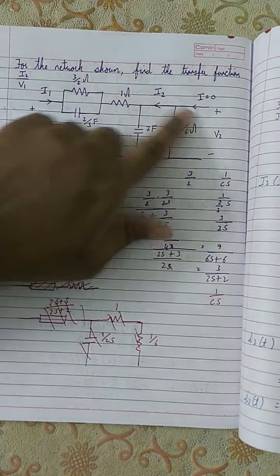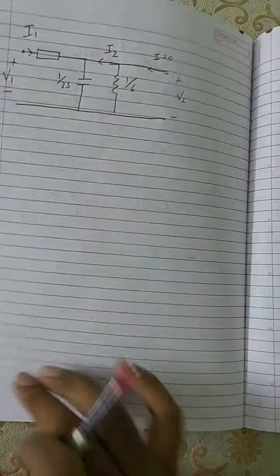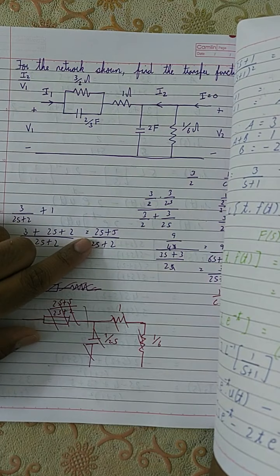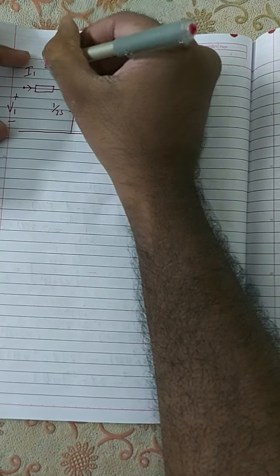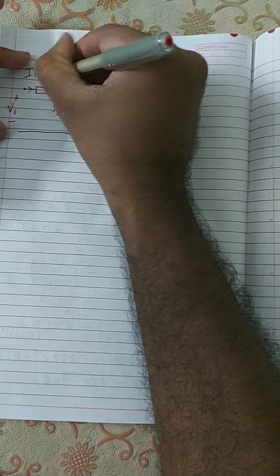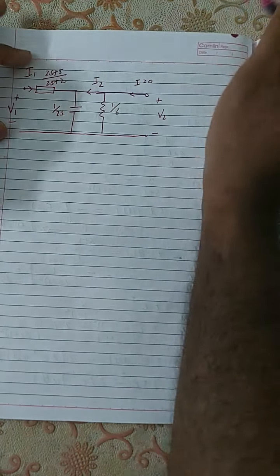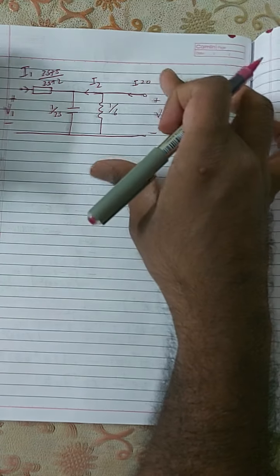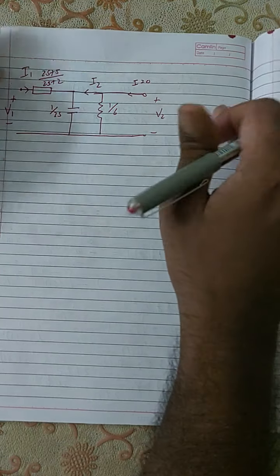From a circuit that is looking like this, I now simplified it into this. And the value of this impedance is 2s plus 5 by 2s plus 2. So now it's easy for you to say, right? It's very easy to see. You can use Kirchhoff's current law. That will be more simple.